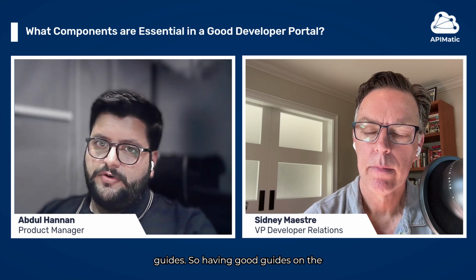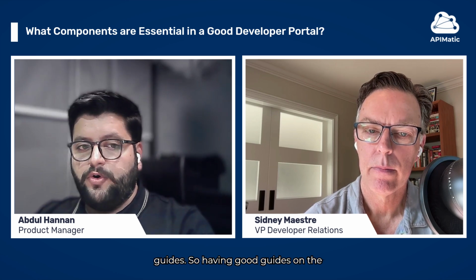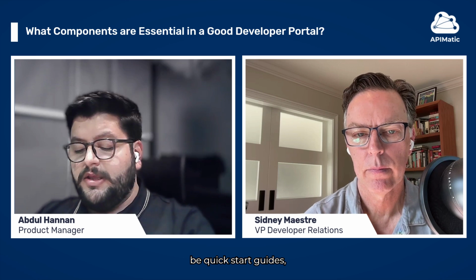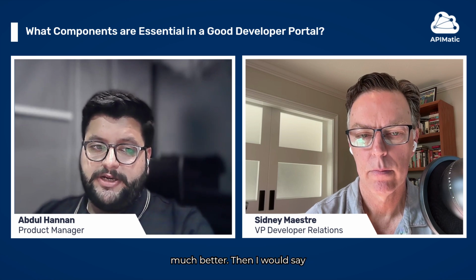So the key components around the developer portal, let's start off with guides. Having good guides on the portal is really essential. Guides could be of multiple types. There could be quick start guides, business use case guides, how to authenticate guides, guides to consume any endpoints that help understand the API much better.